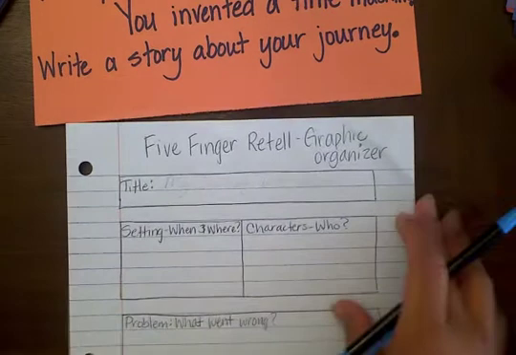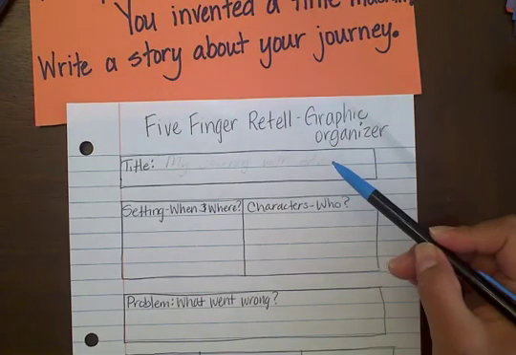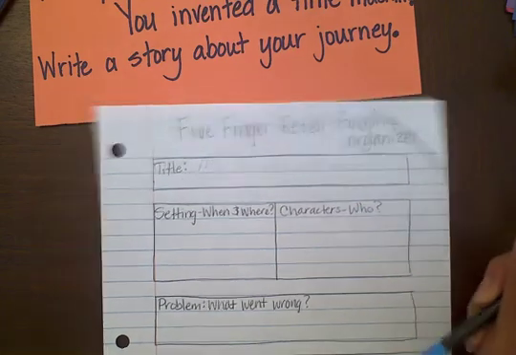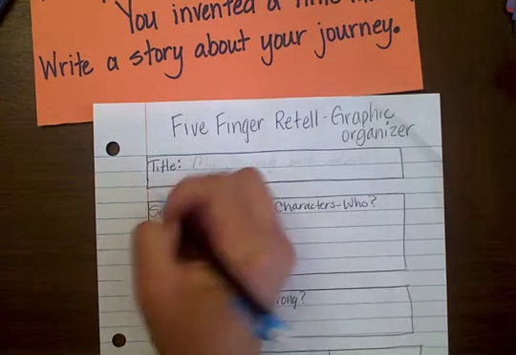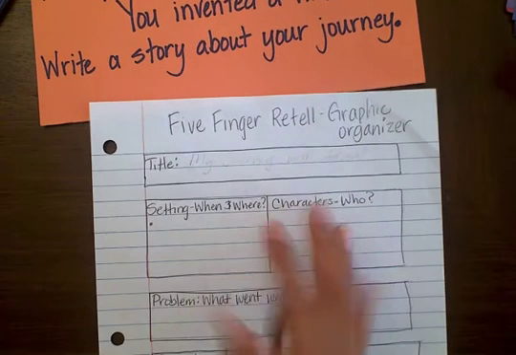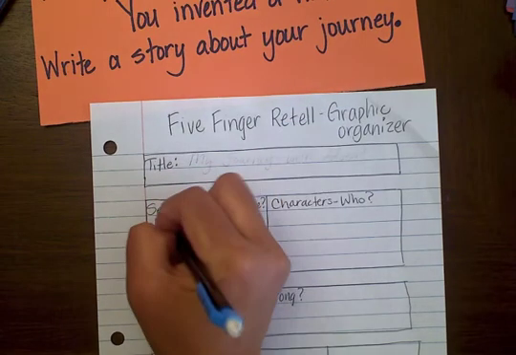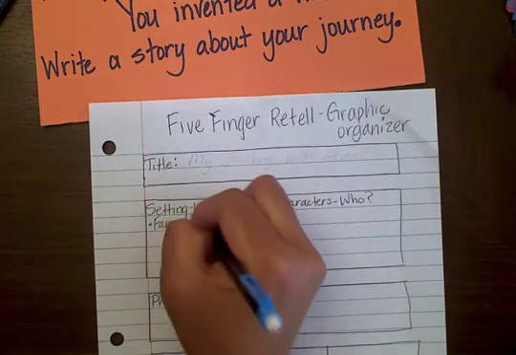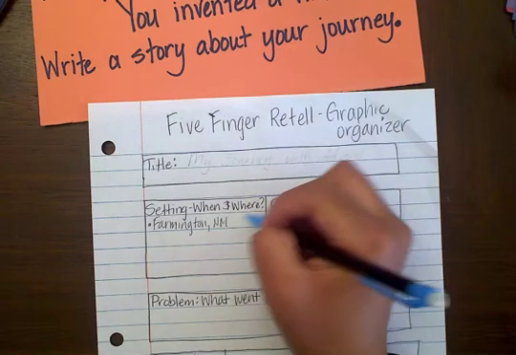So I got to think of ideas. My title, I'm not going to start on that just yet. Okay. So setting, when and where. Where do I want it to take place? So here I'm going to just put a bullet point. I'm just going to jot down, Farmington, New Mexico, and then it says when and where.